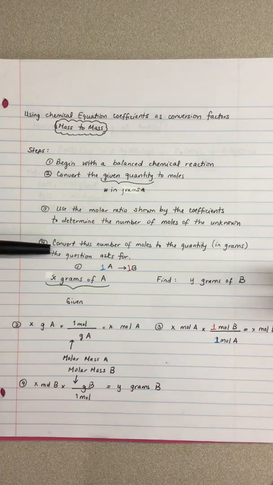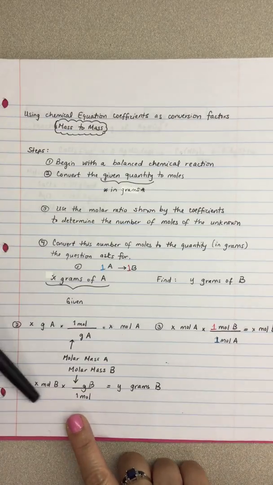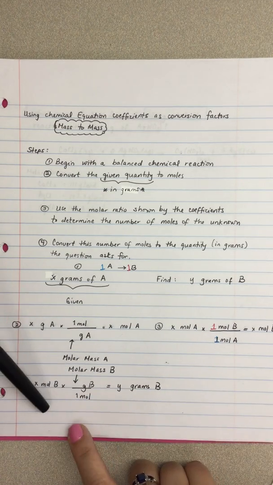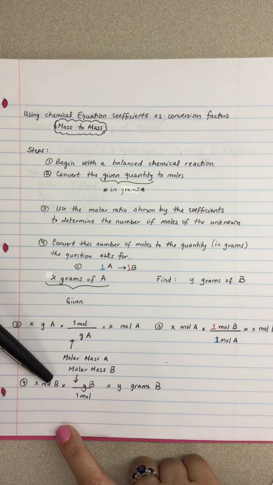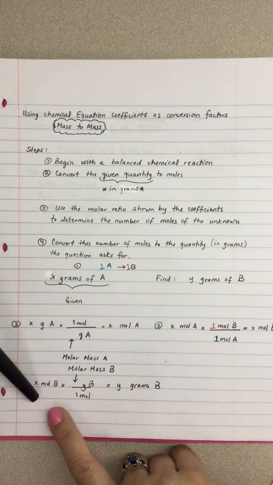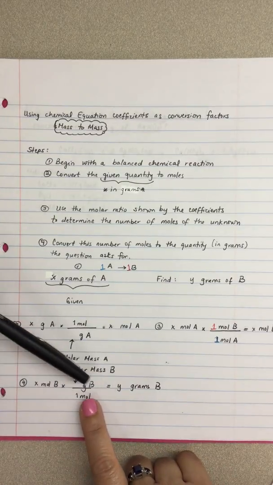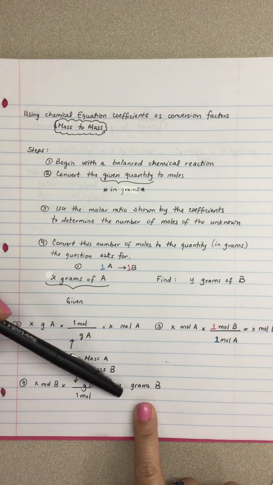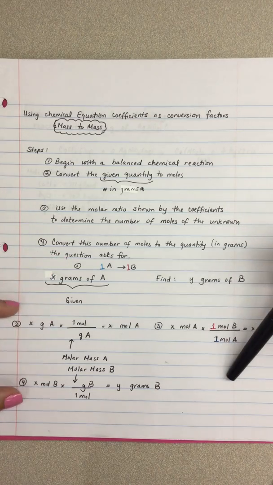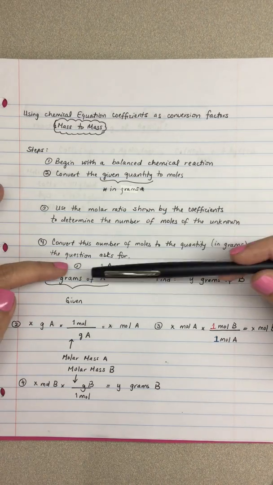In number 4, if you're being asked for the amount of your substance, the one that you're trying to calculate, in grams, you have to convert your moles to grams. So that's number 4. And to convert moles to grams, you're multiplying by the molar mass. So if this is what you're trying to find, B, and you want grams of B, once you have the moles of B, you can multiply that number times the molar mass of B to get the grams of B. So I have your 4 steps listed, and then here 1 through 4 with a generic example.